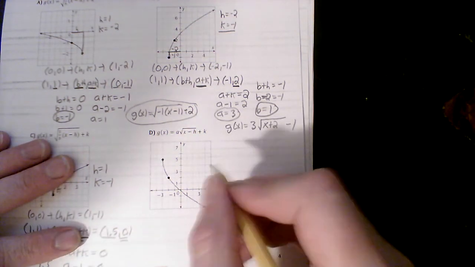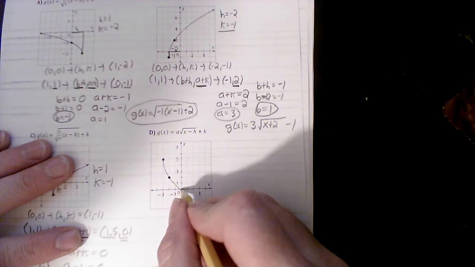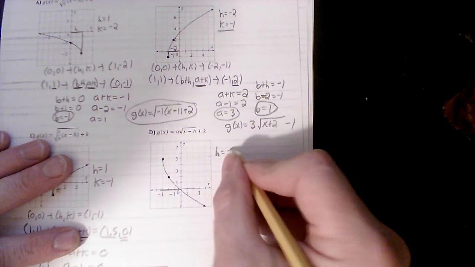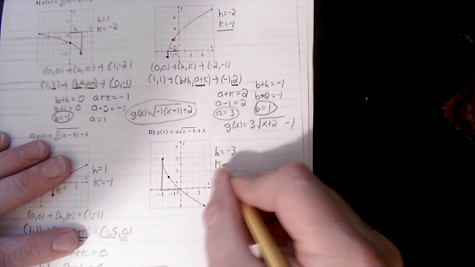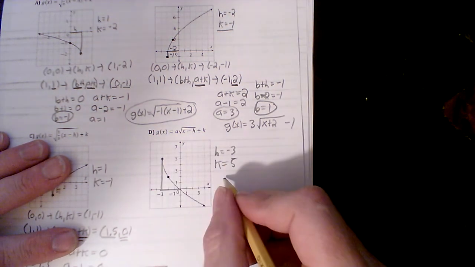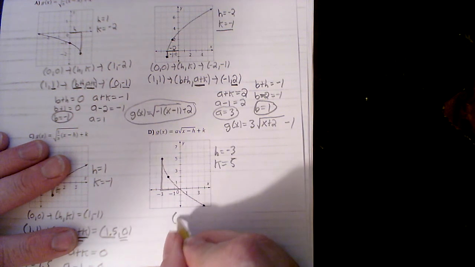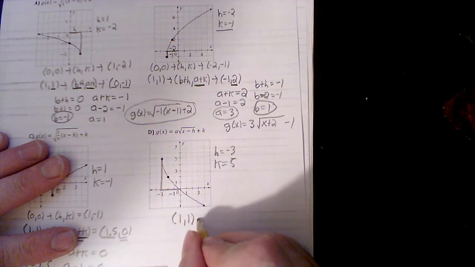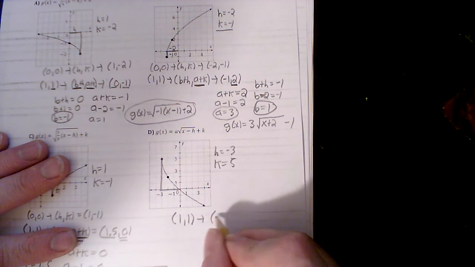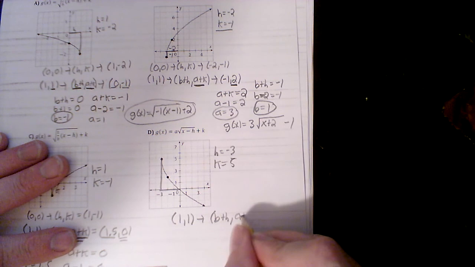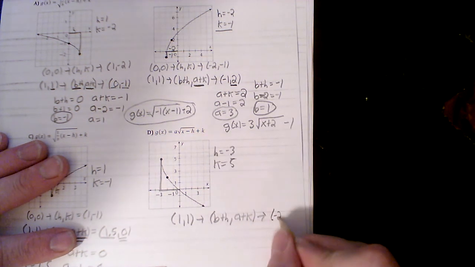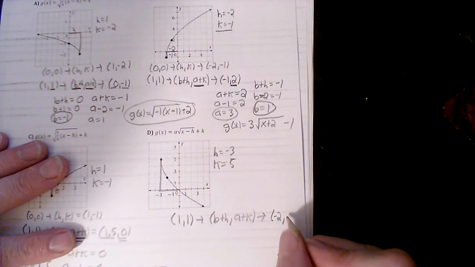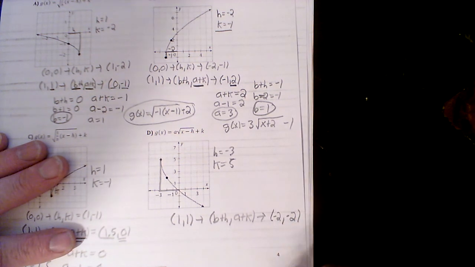I'm about to move pretty quick, but we know from here to here is h, so h equals -3. From here to here, 1, 2, 3, 4, 5 is k. k is 5. We know that is our h and k. I'm going to skip right to the (1, 1). Alright. And it says, hey, remember we multiply by b and add h when it's the x value. We multiply by a and add k when it's the y value. And it looks like that next point is (-2, -2)? What is that, -2, -2? Alright.